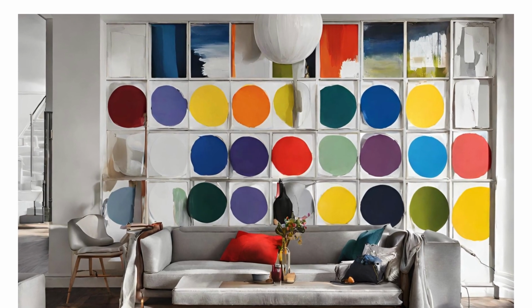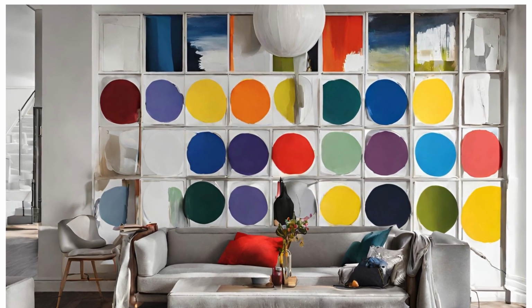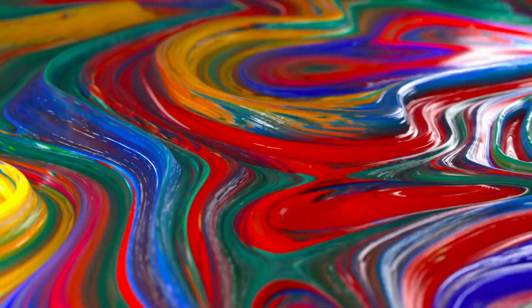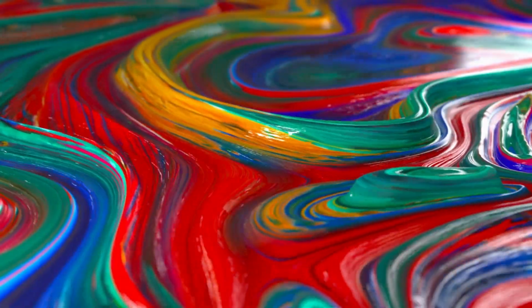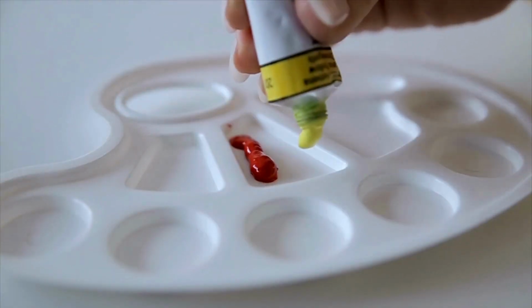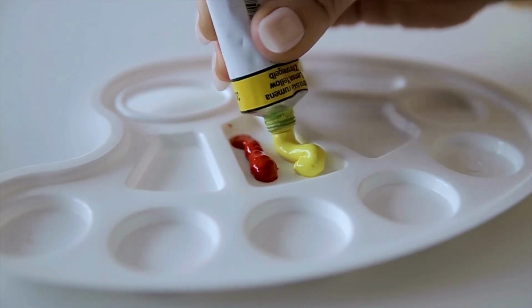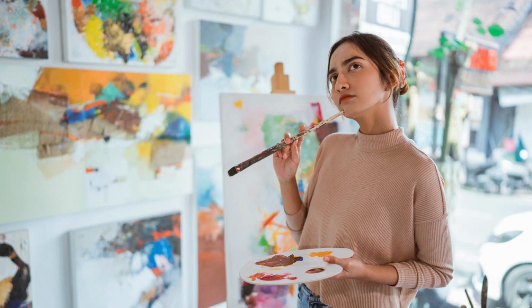Lastly, it is crucial to understand how to mix colors properly. Mixing colors can be done by combining primary colors, but it is important to remember that too much of one color can overpower the others. Start with a small amount of each color and slowly add more until you achieve the desired hue.